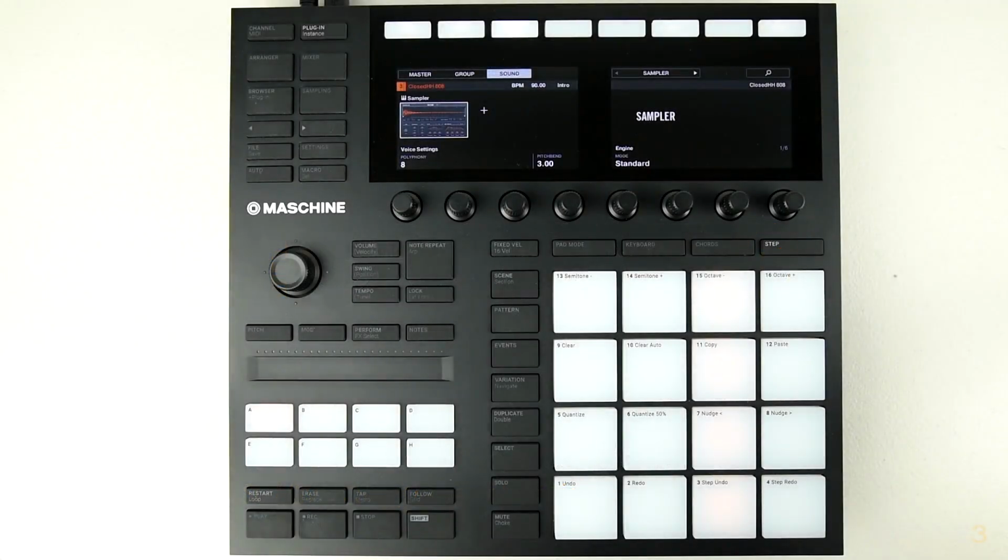In this video, we're going to be starting off our discussion on sequencing a machine with a brief overview of the different sequencer modes on the hardware and on the software. In order to fully understand how to best use the note sequencing in machine, you first have to understand the difference between the two different types of sequencing modes, the arrangement view and the ideas mode.